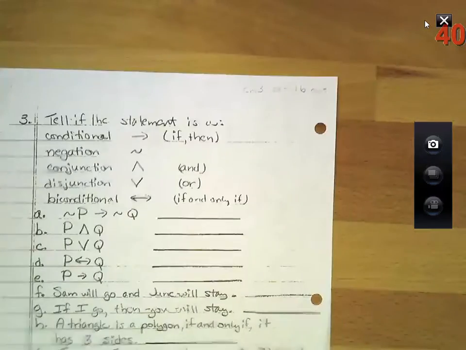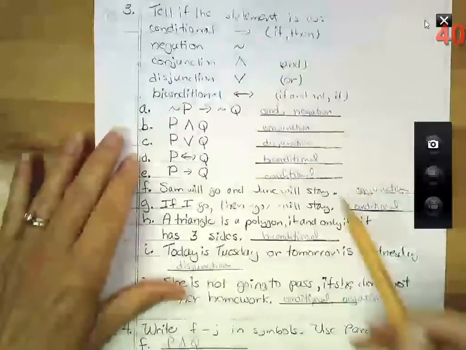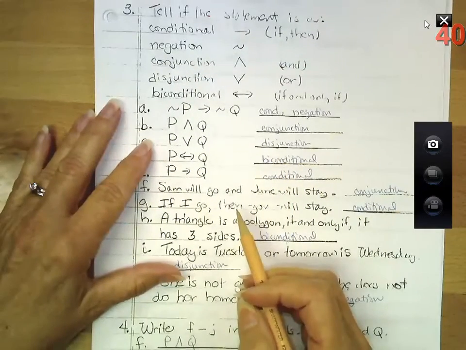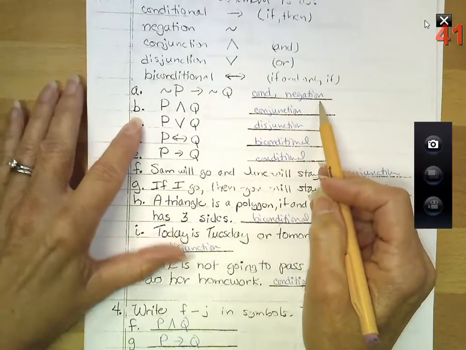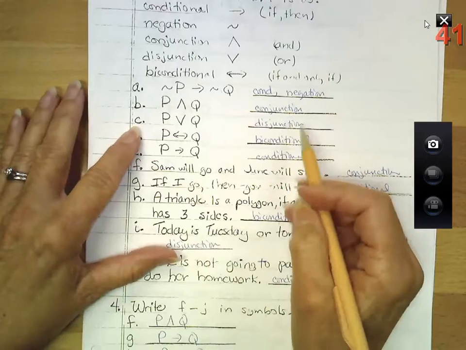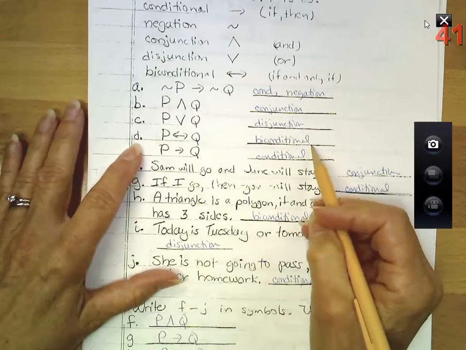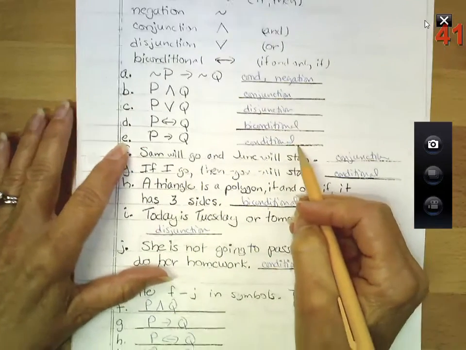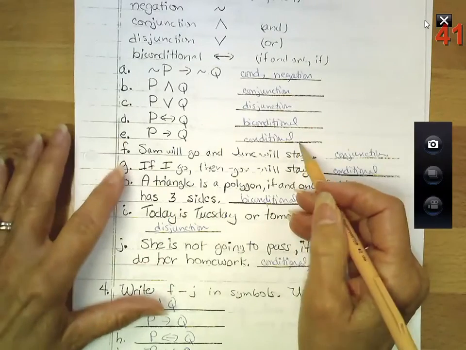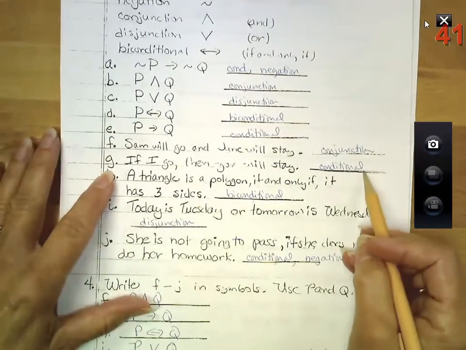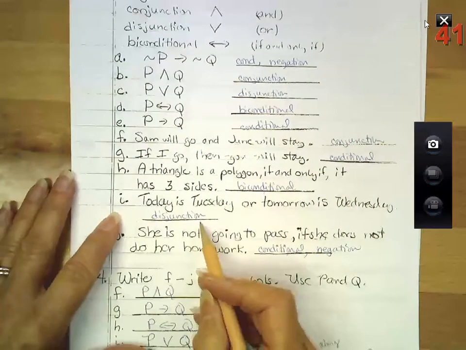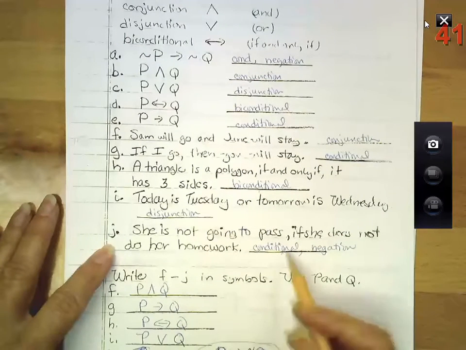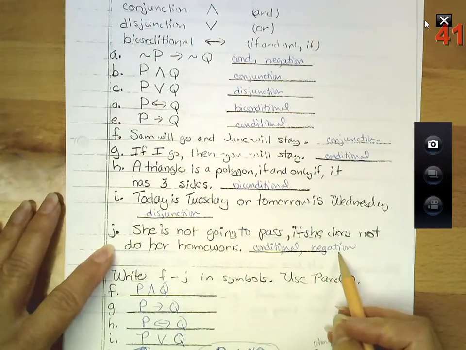Okay, we'll go ahead and go over the answers to this, and then I'll show this to them later. On number 3, you had to tell if it was a conditional, negation, conjunction, disjunction, or biconditional. So A was a conditional and a negation. B, conjunction. C, disjunction. D, biconditional. E, conditional. Anybody have any questions on that? F, conjunction. G, conditional. H, biconditional. I, disjunction. J, conditional, but also a negation. So it had 2 on that one.